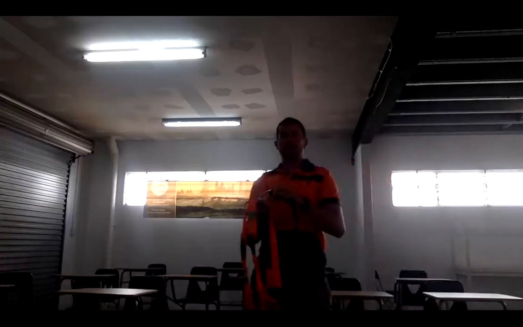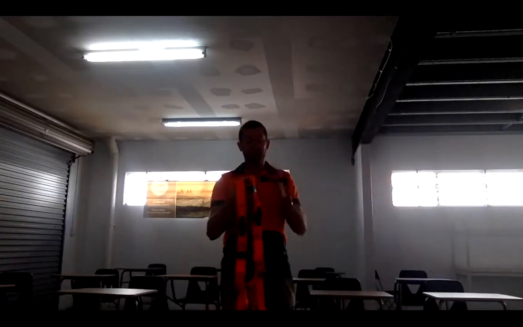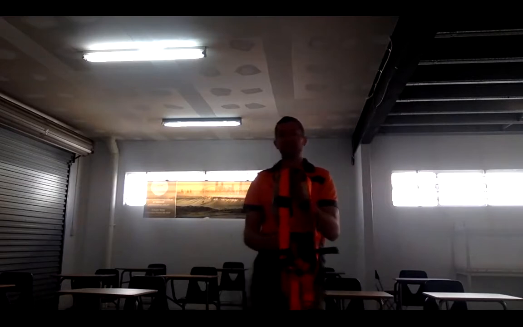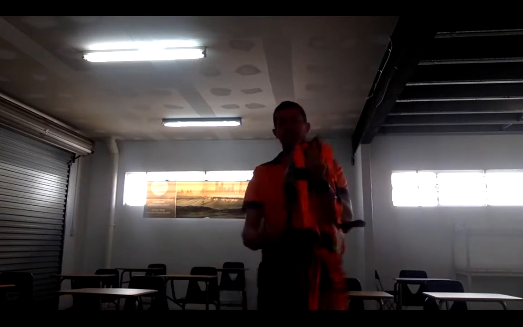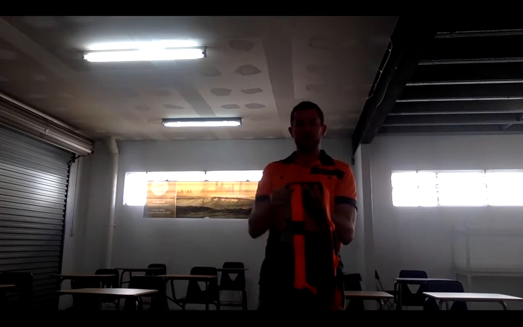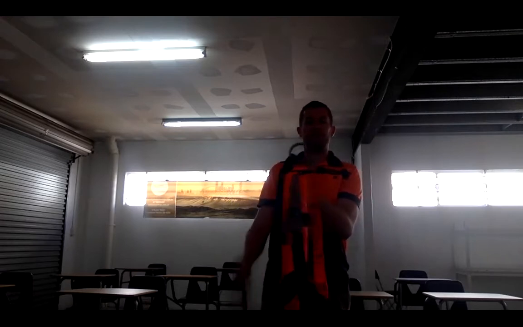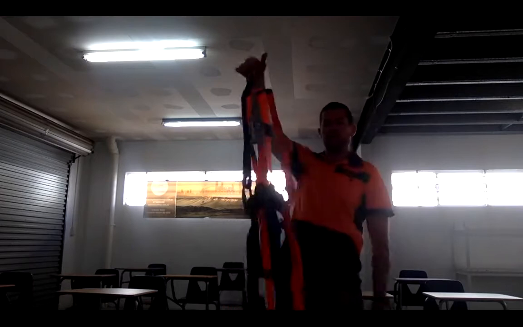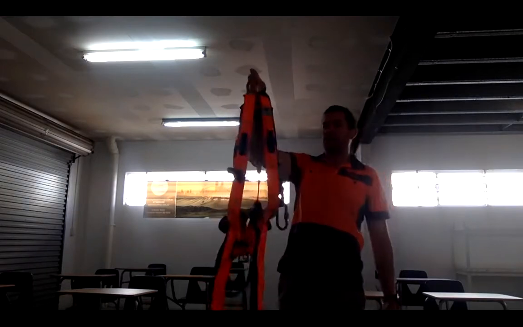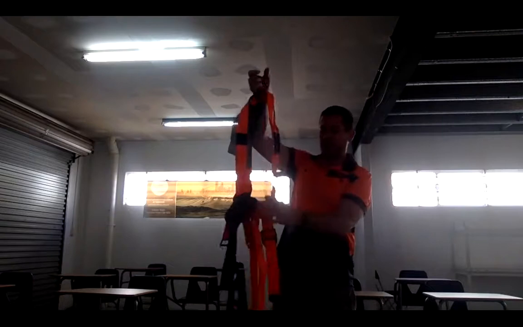All right, the next part of the lesson we'll talk about fitting the harness correctly. If these are not stored correctly, they can get all jumbled up and mixed up, and you can easily get lost as to where it is. The easiest part is to locate the dorsal D-ring. This part goes in the centre of your back, as you can see there. Holding it up right there, you'll be able to identify straight away the shoulder straps and the leg straps.